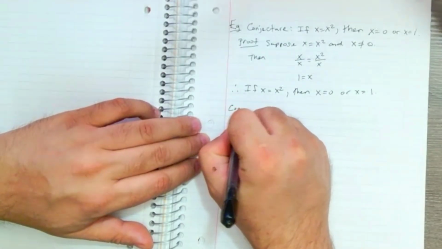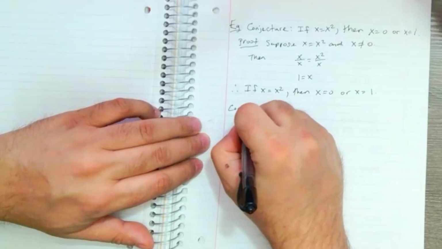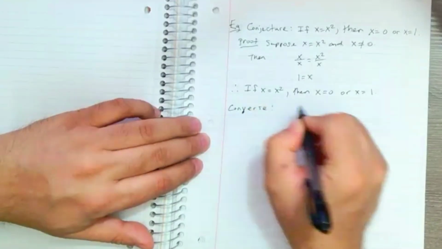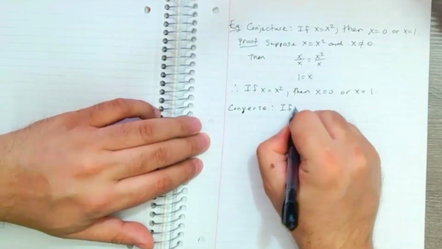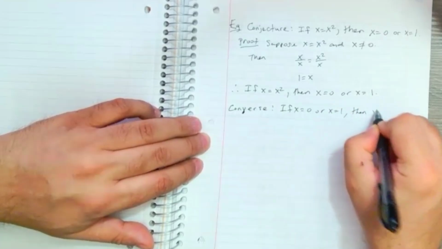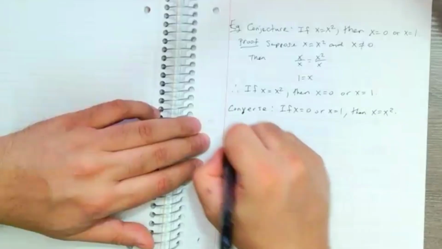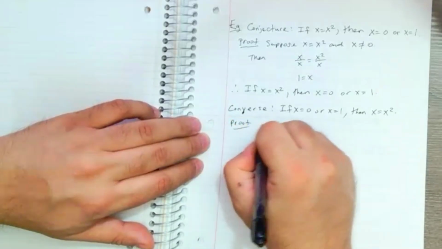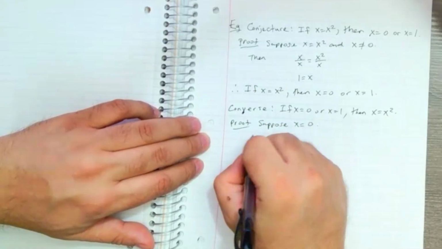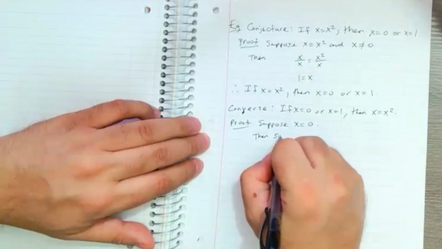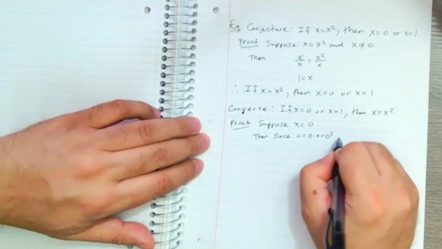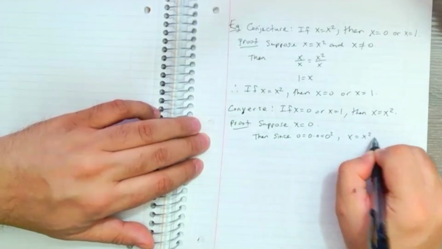Let's consider the converse. The converse is the statement that if x is 0 or x is 1, then x is equal to its square. So proof. Suppose that x is 0, then since 0 is equal to 0 times 0, which is 0 squared, we have x is equal to x squared.